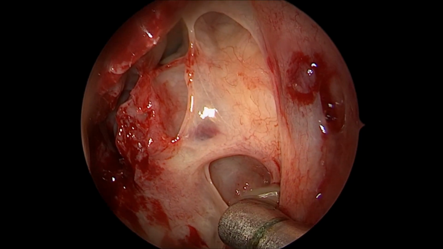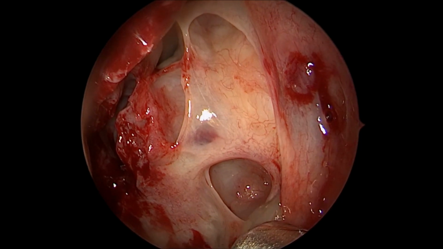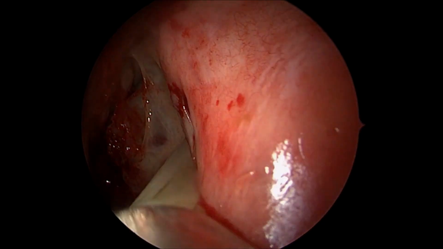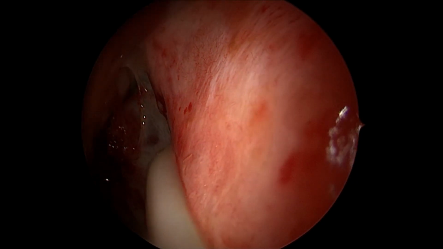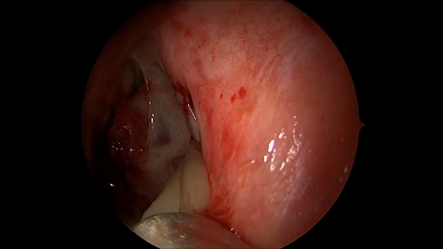More secretions are being sucked out, which had been in the sinuses because of the blockage by the mass in the middle meatus. Very thick mucus secretions.